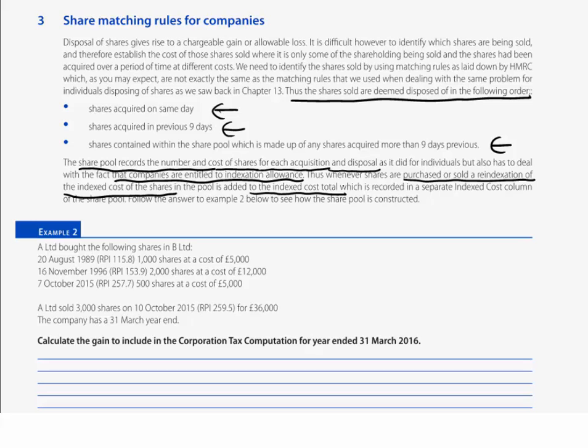Now, it's not a difficult exercise, it's a very mechanical exercise, and you just spend more time punching your calculator here than anything else. Not difficult, very mechanical, we just have to learn the technique. But the only new aspect to this, from the very simple share pool that we put together for the individual, is that to the number of shares column and the cost of shares column, we add a third column entitled index cost. What goes into it?